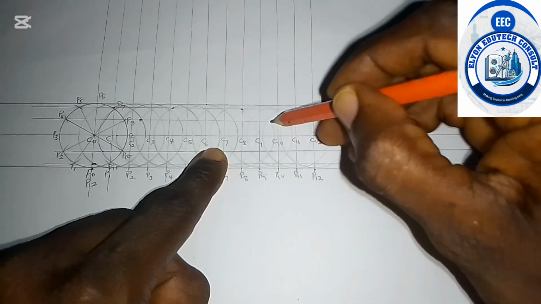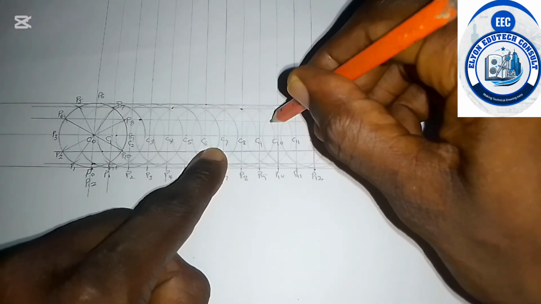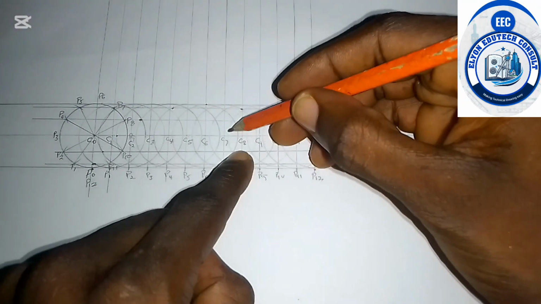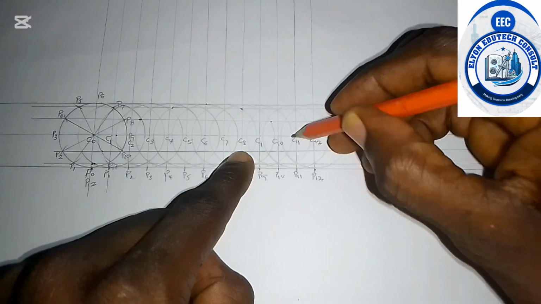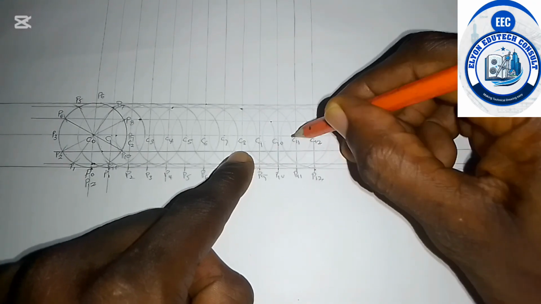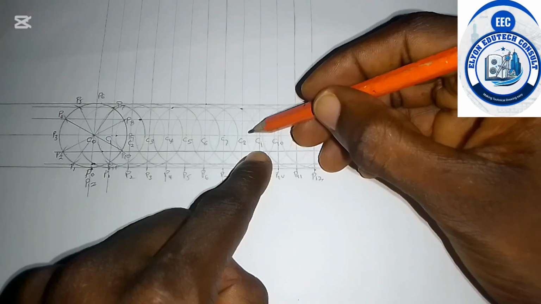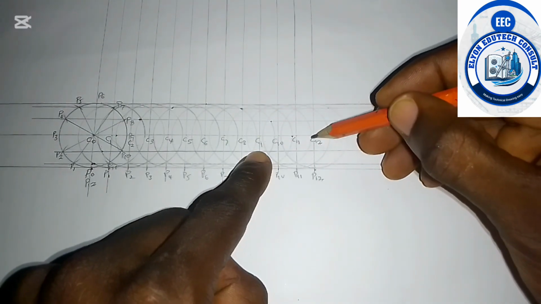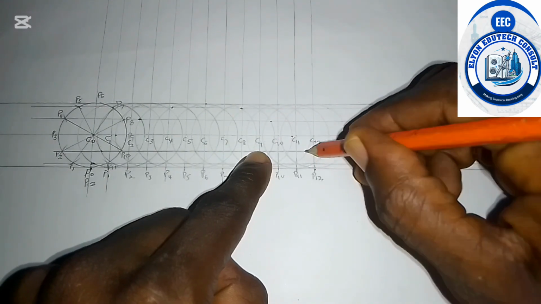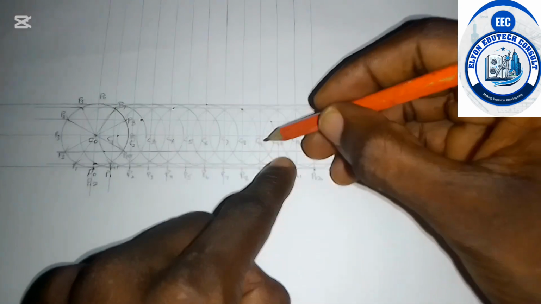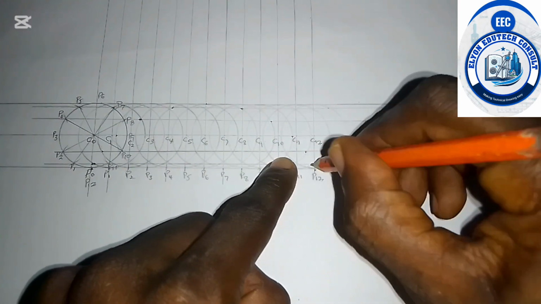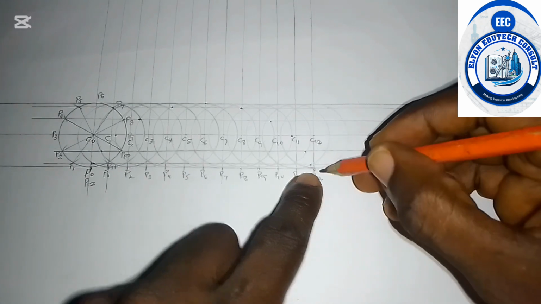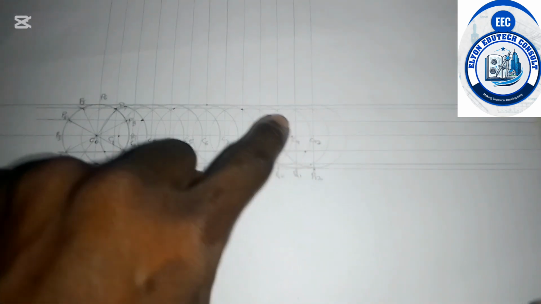So where it cuts this, this is the next one. Then 9. This is the 9th one, where it touches 9. P3 and 9 are on the same path. Then this is 10. Come this way. Just trace it. It touches 10. Then this is 11, where it touches 11, and this is our 12. So it's going to be forming a curve.